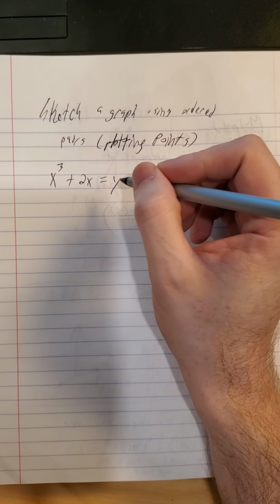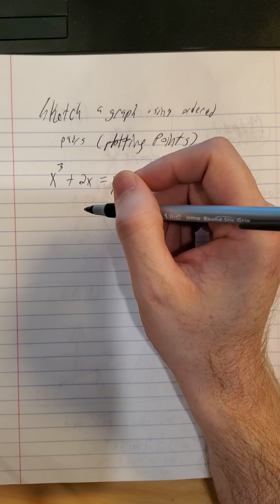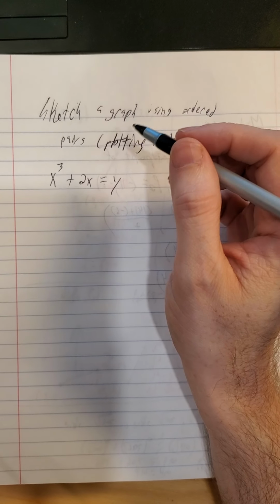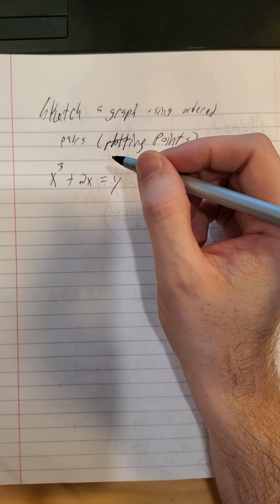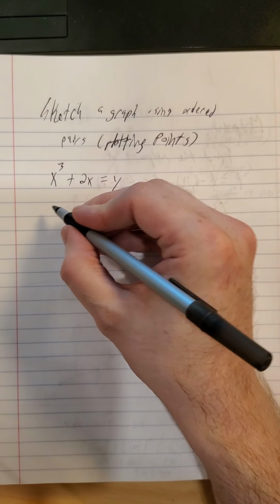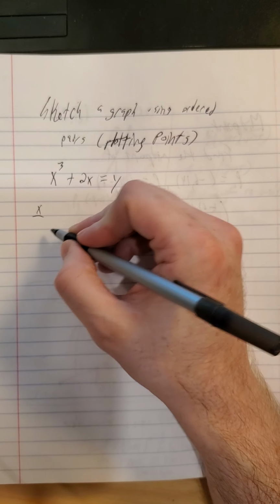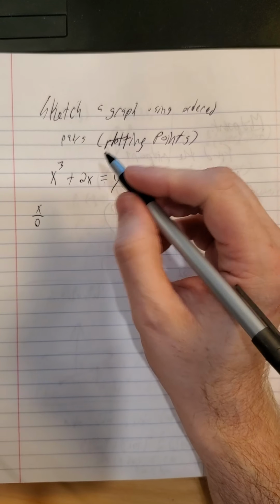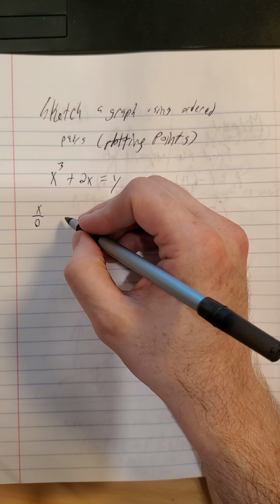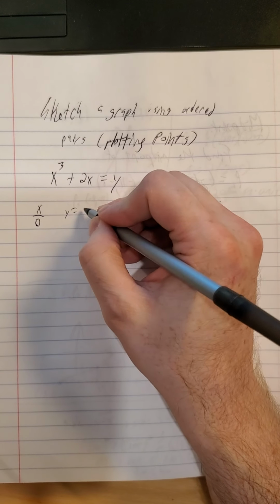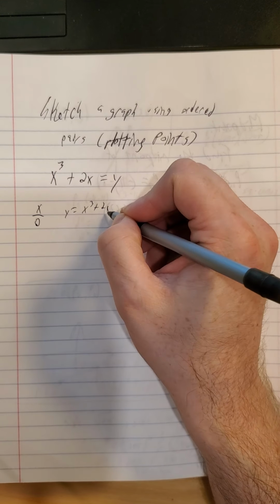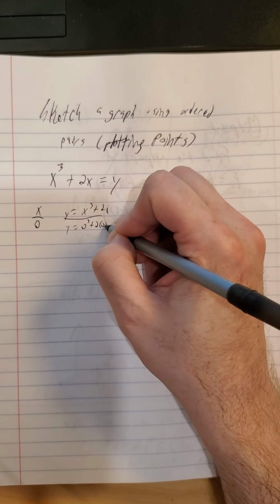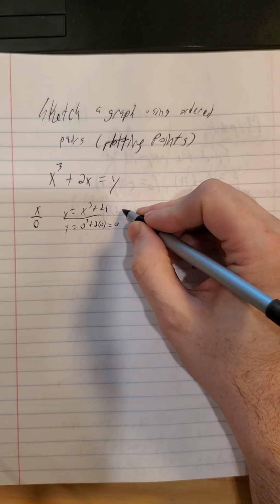If one variable is already by itself, plug in numbers for the other one. If neither one is by itself, then we have a little bit of work to do. So if they say plotting points, that basically means plugging and chugging. So in this case, I'm picking out x's and finding y's. So y is x cubed plus 2x. So here y is 0 cubed plus 2 by 0, which is 0. So this one goes through the origin.